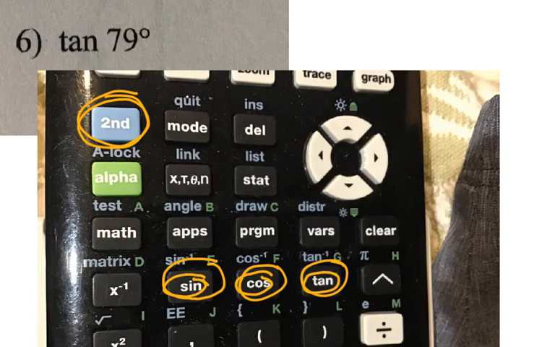Now, in the second video I'm going to make after this one, we're going to do inverses to find missing angles. So that means you have to press the second button and then press sine to get sine inverse. And if you look right above there, follow the red, see that little -1 right there means inverse.